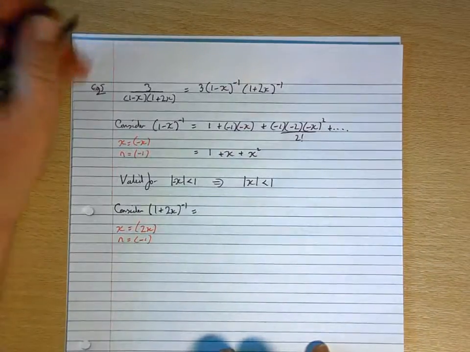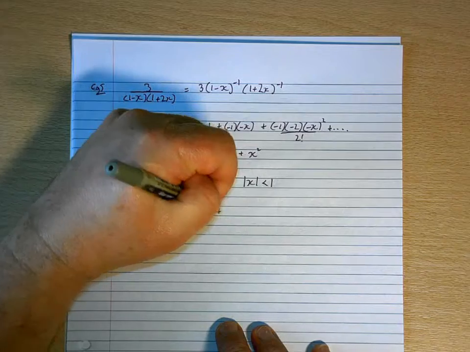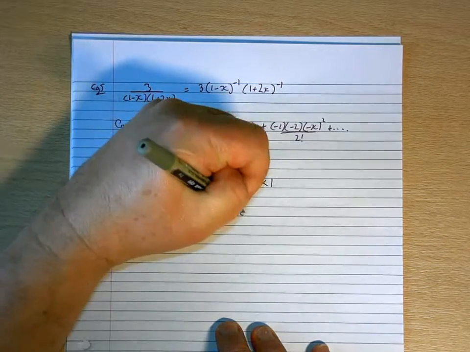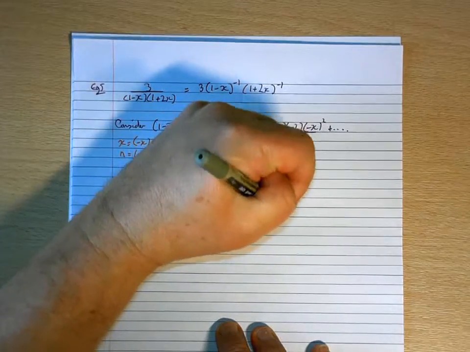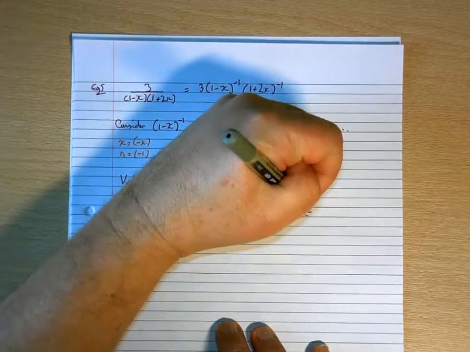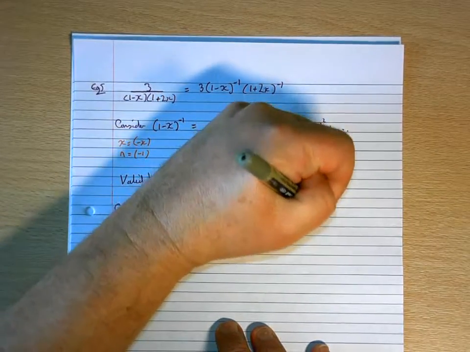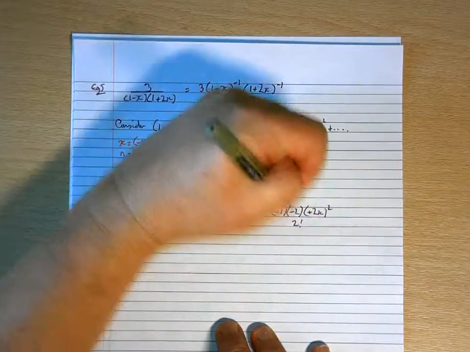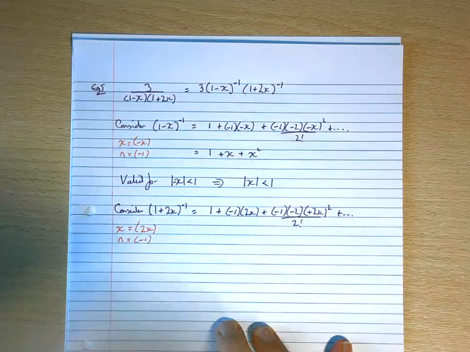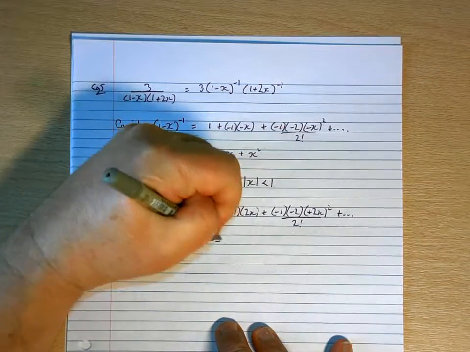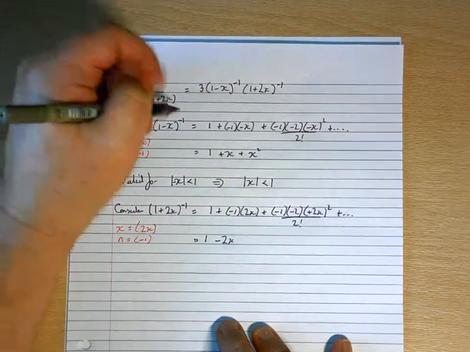So this time we get 1 plus -1 times 2x plus -1 times -2 times 2x squared over 2 factorial, which is 1 minus 2x.